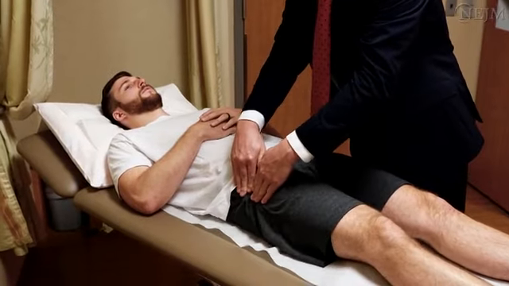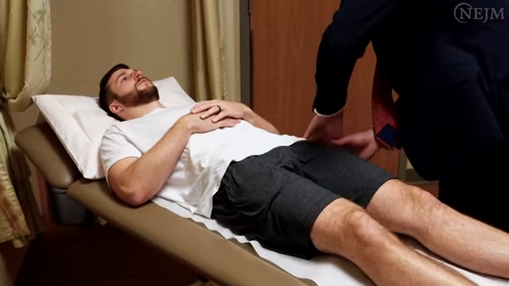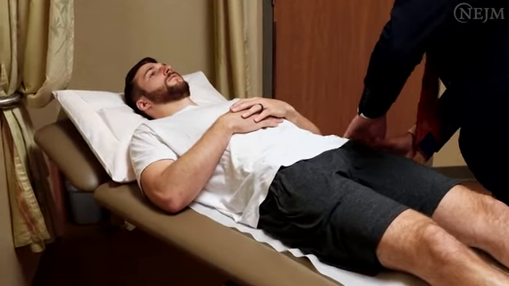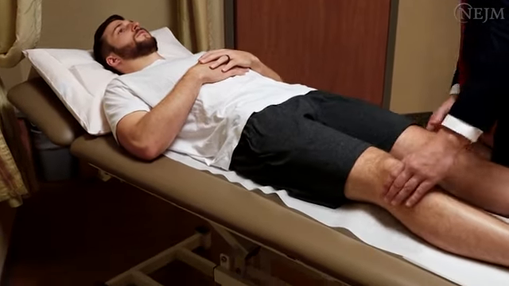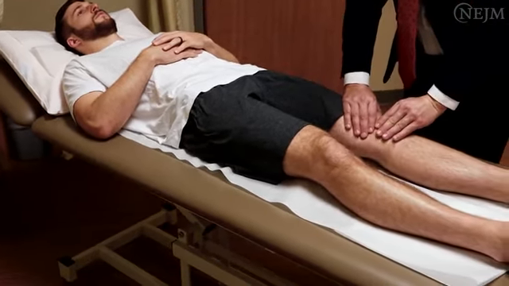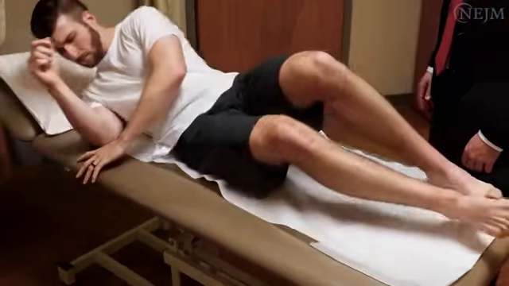Palpate the anatomical structures of the hip. Palpation can help to identify specific areas of injury and narrow the differential diagnosis. With the patient in the supine position, begin by placing your hand on the lateral aspect of each hip joint to assess for warmth and tenderness. A warm joint may indicate infection or acute injury.